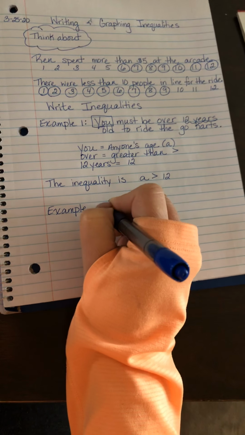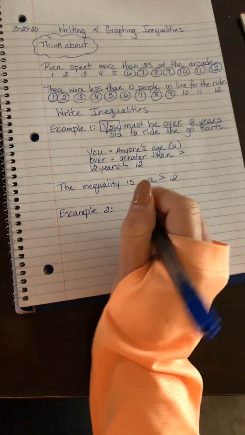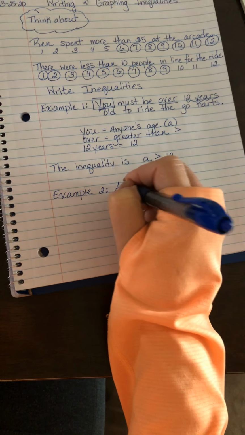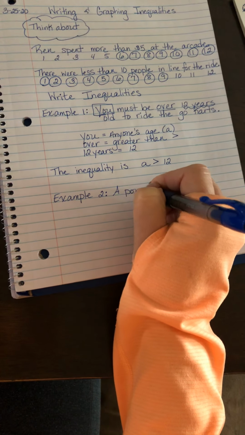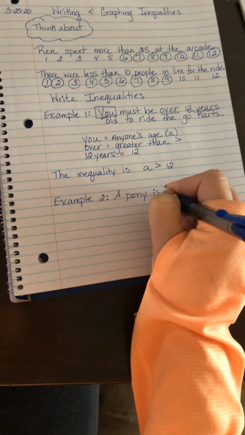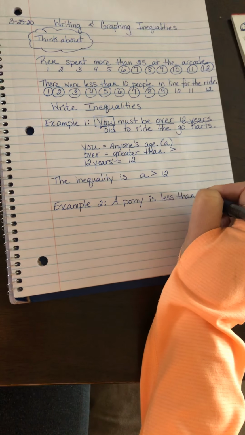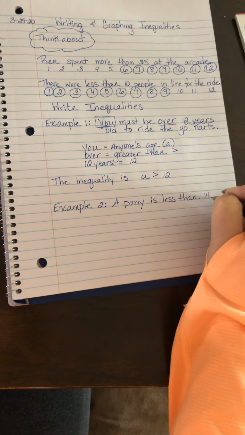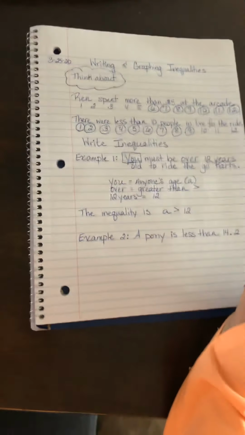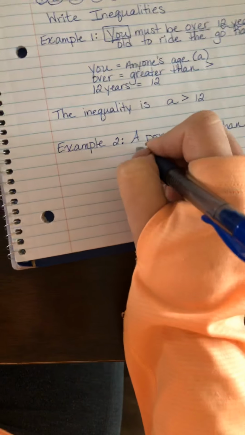Example 2. A pony is less than 14.2 hands tall.